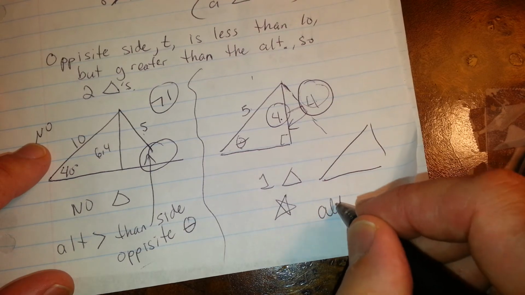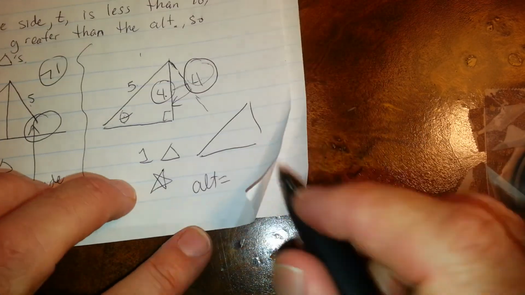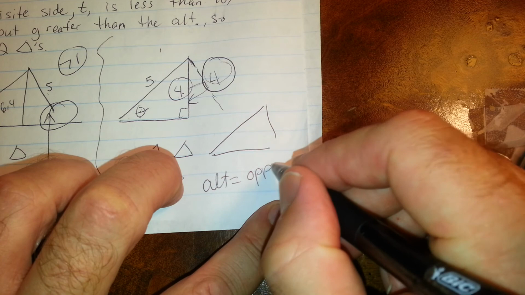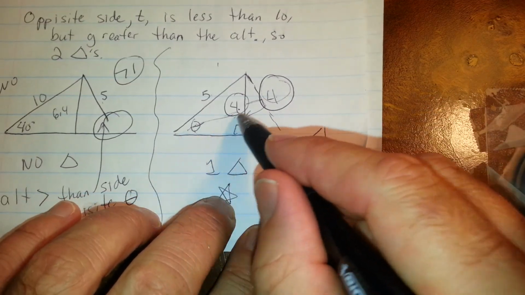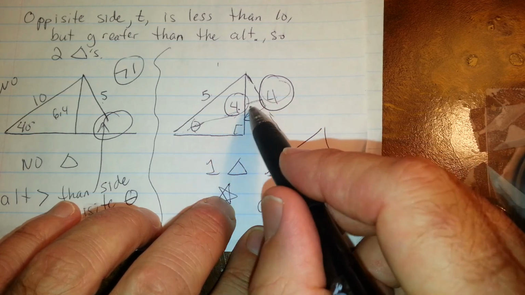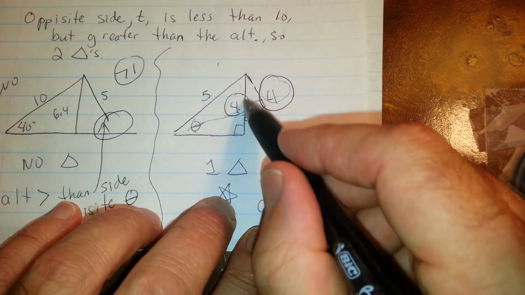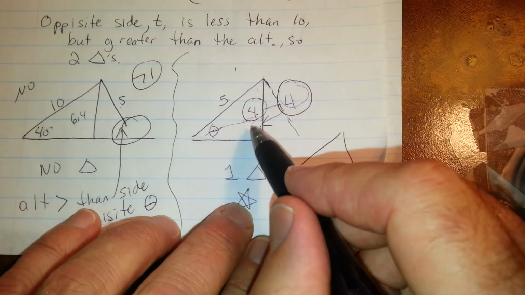When your altitude equals that opposite side of theta, when these two numbers are the same, this is your triangle. It is the right triangle. When that side equals the altitude, you have one right triangle. Okay?